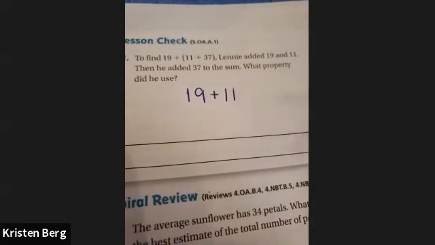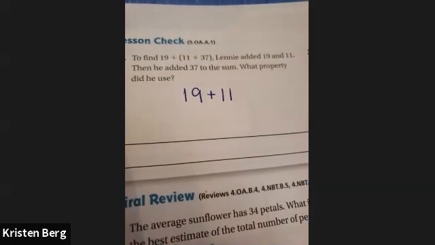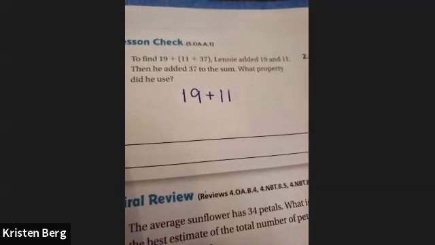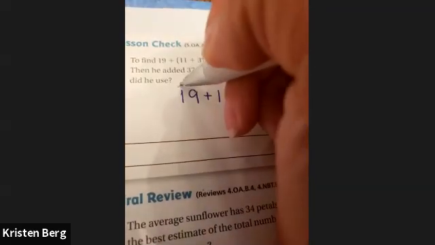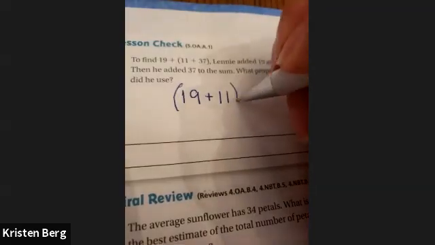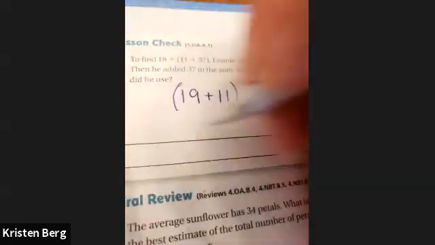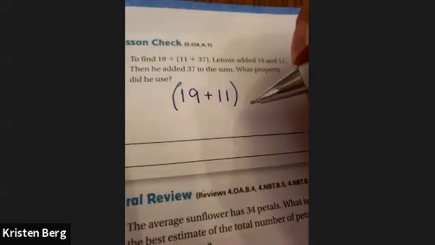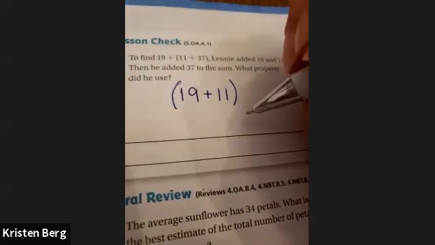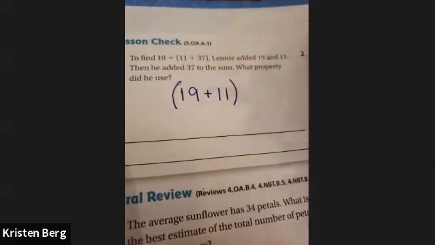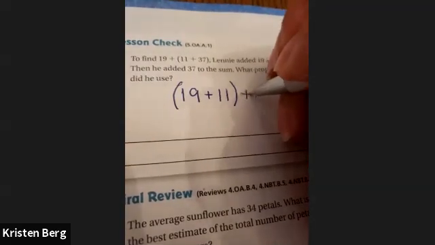Now, how do I say that I did that first? I'm going to tell you a secret that you will be needing. When you say that you are doing that first, what you should be doing is you should be putting them in parentheses. When they are in parentheses, that means that is being done first before anything else. So you should have the parentheses around that. Then he added the 37. So what property is this?